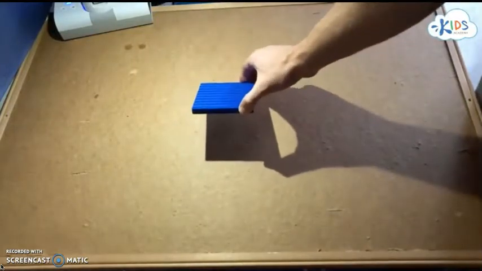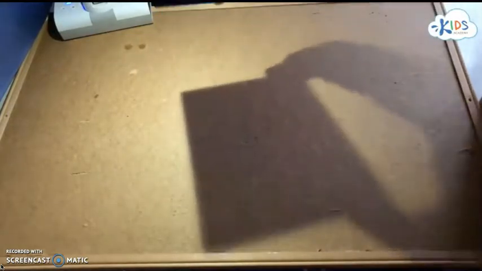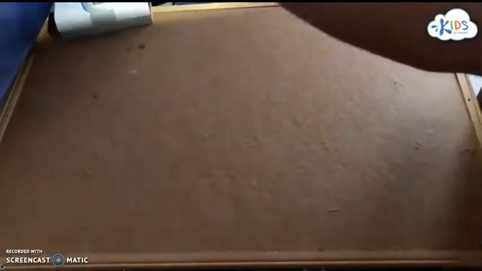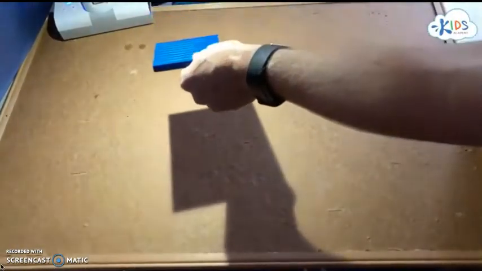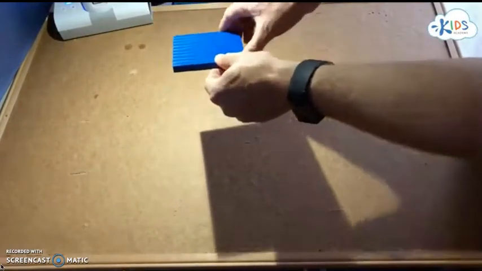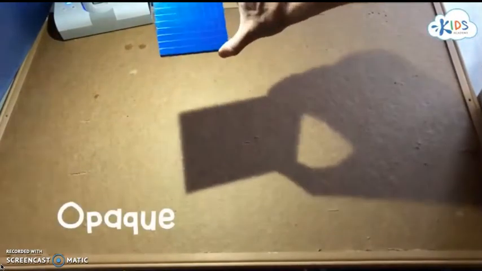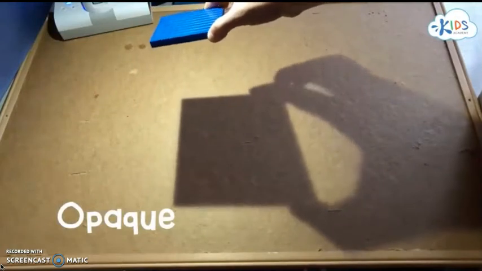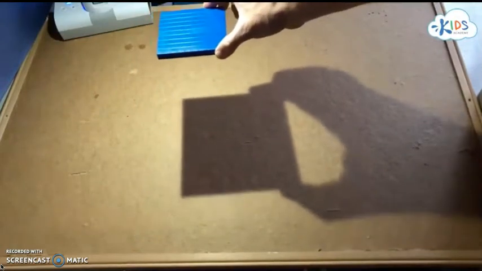The closer I get to the surface, the darker my shadow gets. But if I put it in front of my light source, it will completely block out all the light. An object that doesn't let any light through like this is called opaque. These objects make very solid shadows like the one you see here.